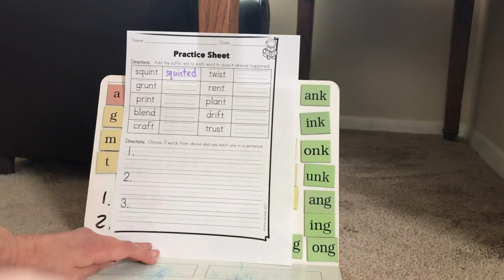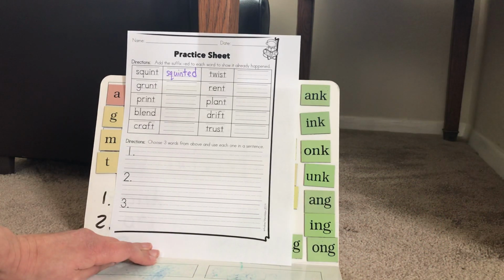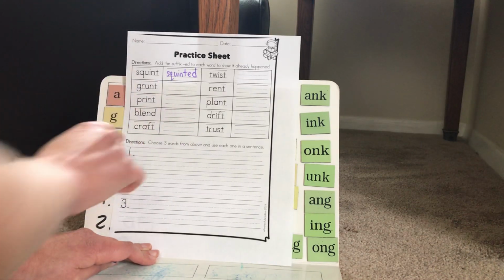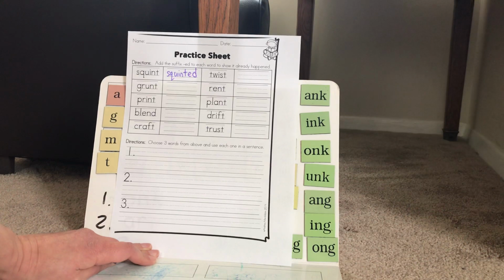Okay, you're going to do that with all the words. Then on the bottom, you're going to choose just 3 of those words and use them in a sentence. So let's say I wanted to use squinted. I could say, when I looked at the sun, I squinted my eyes.